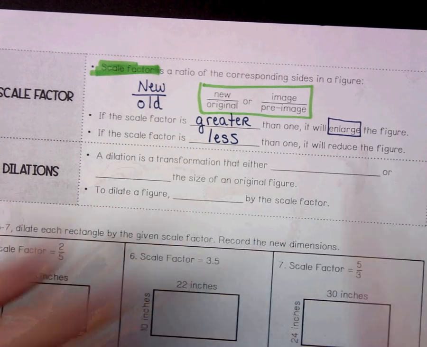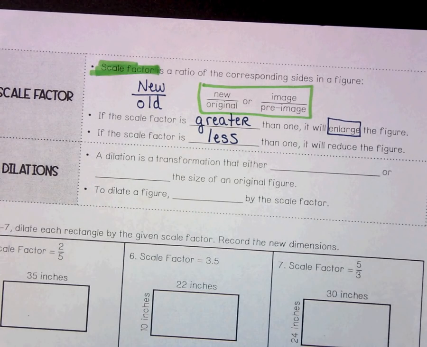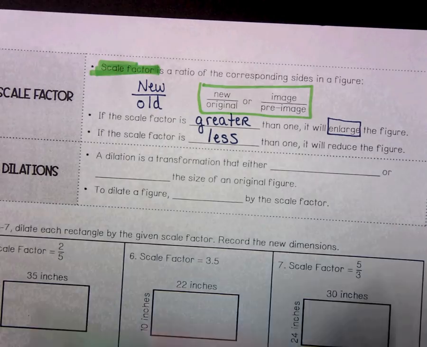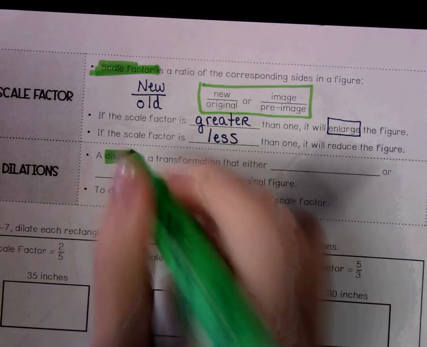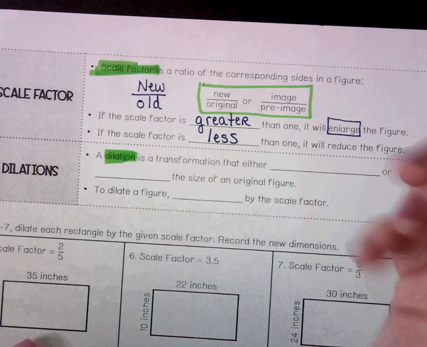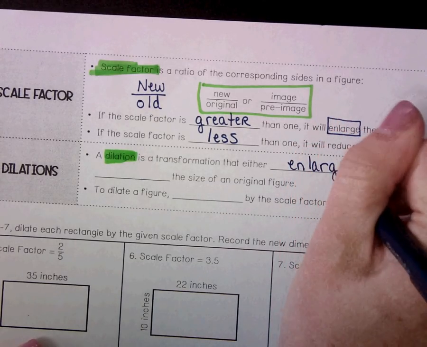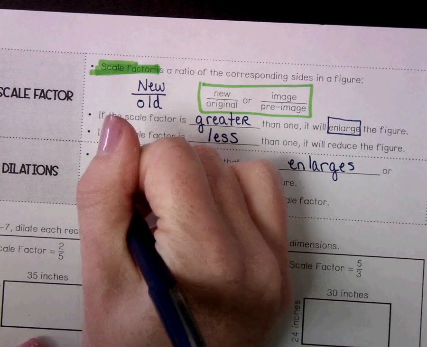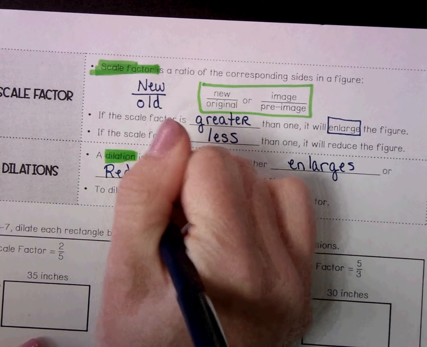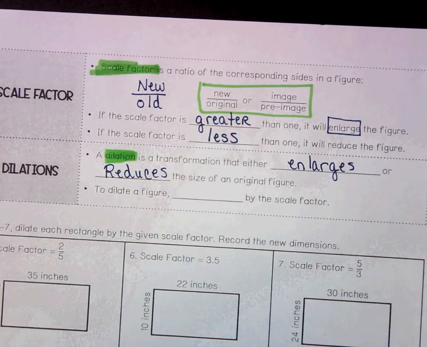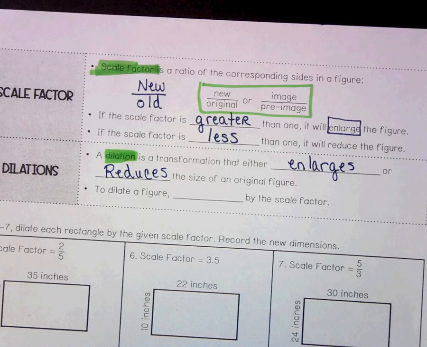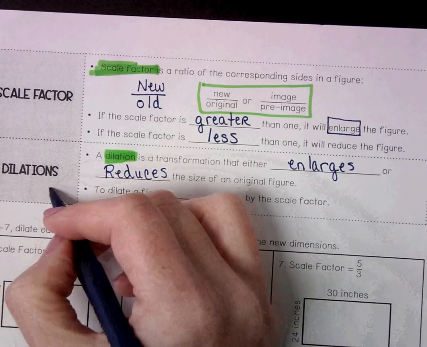A dilation, so that's our next word that we need to see there. A dilation is a transformation that either enlarges or reduces the size of the original figure. The biggest example of a dilation is with your eyes.